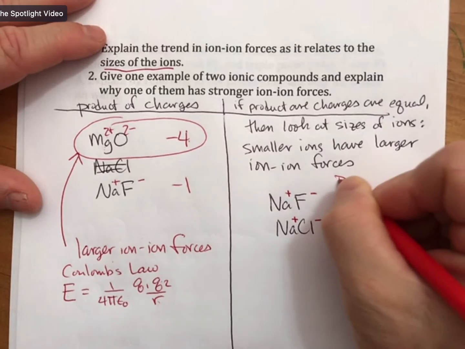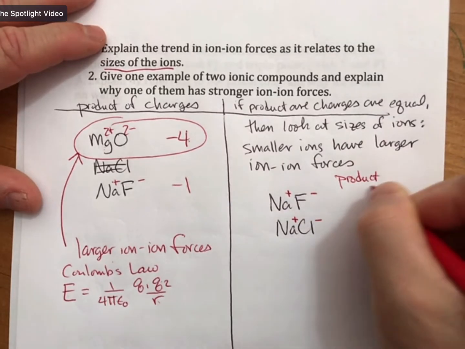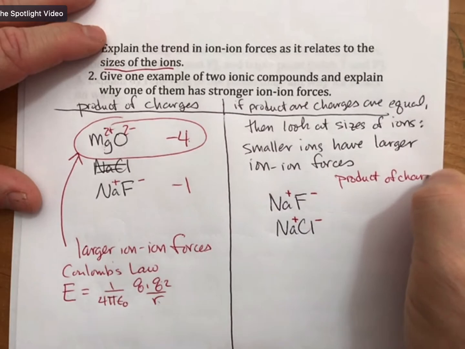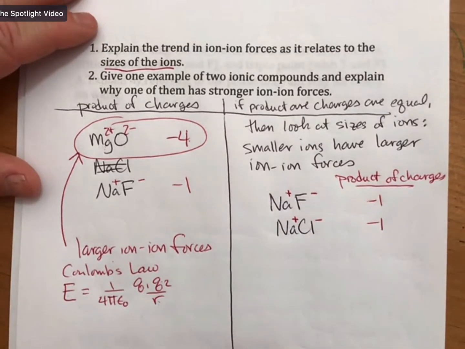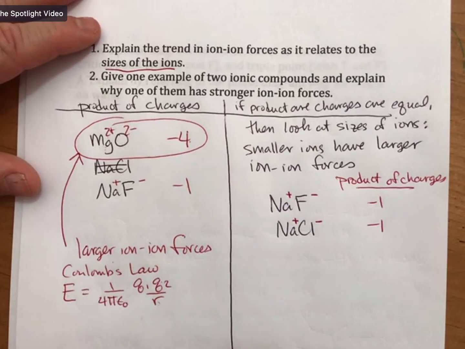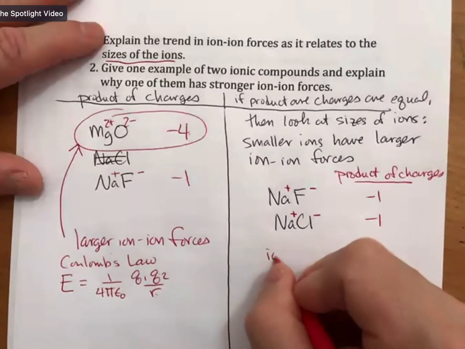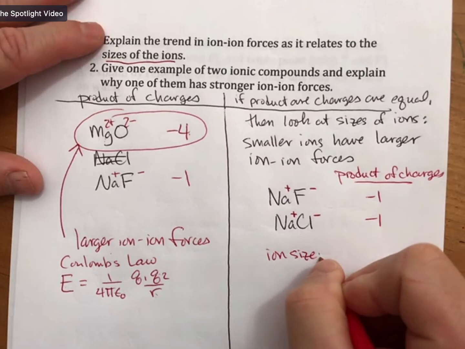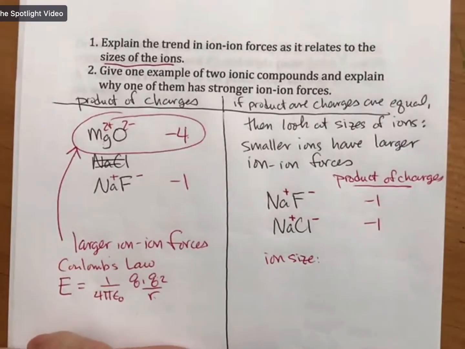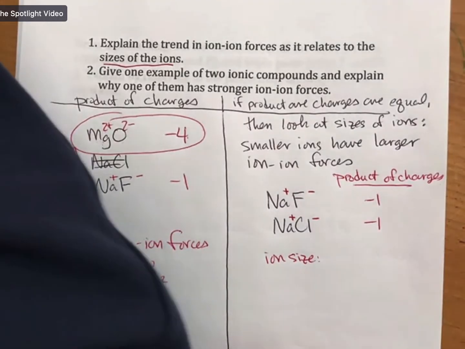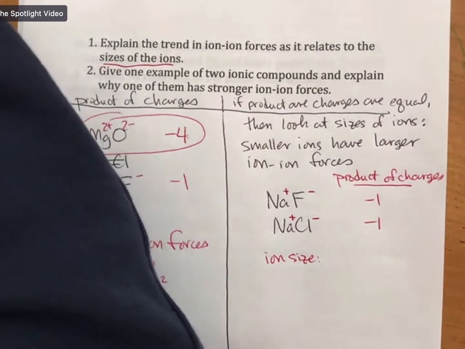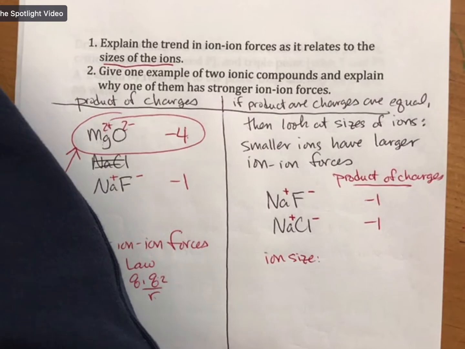So our product of charges are the same. Then we look at ion size, and this comes back to our trends in ions and the periodic table.